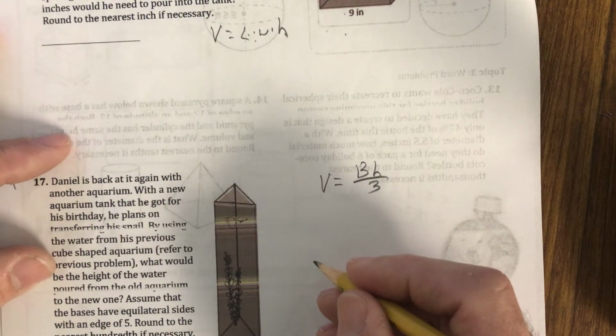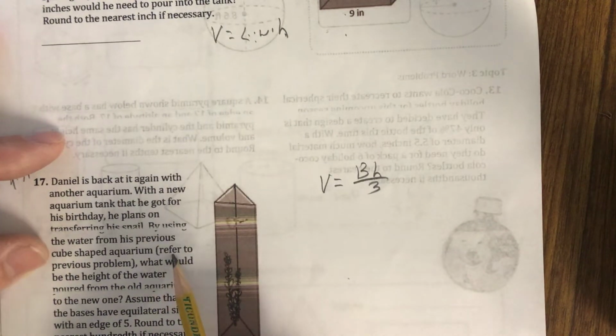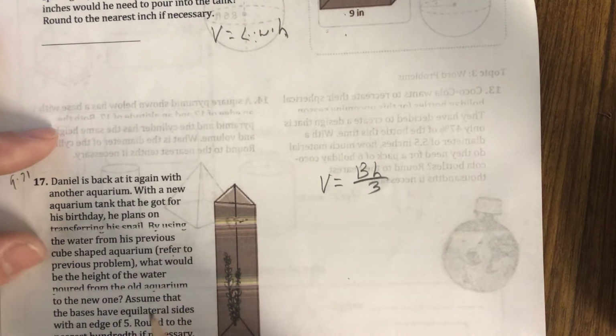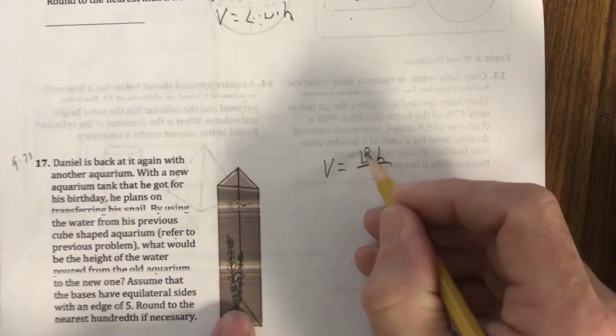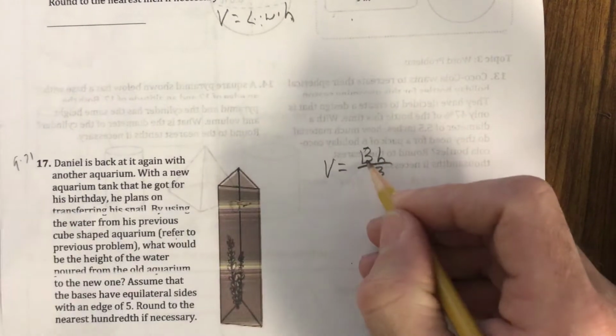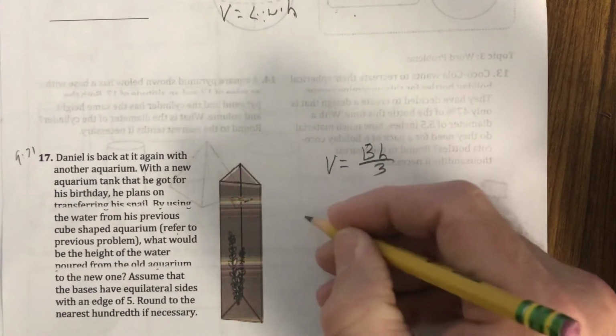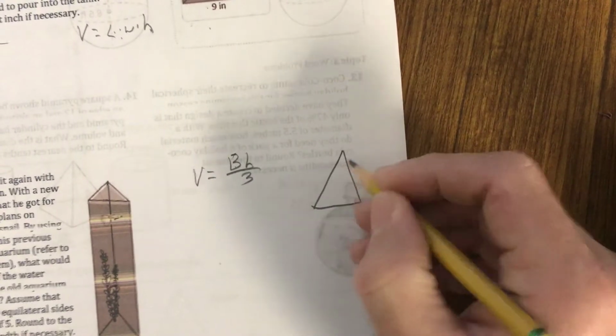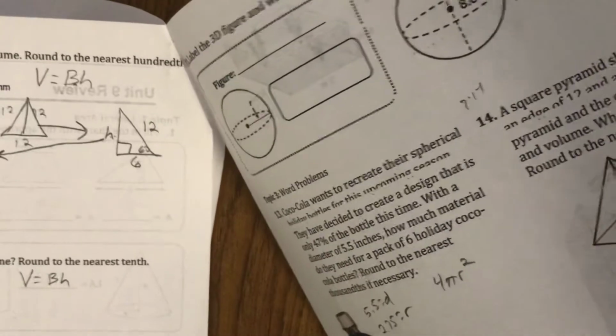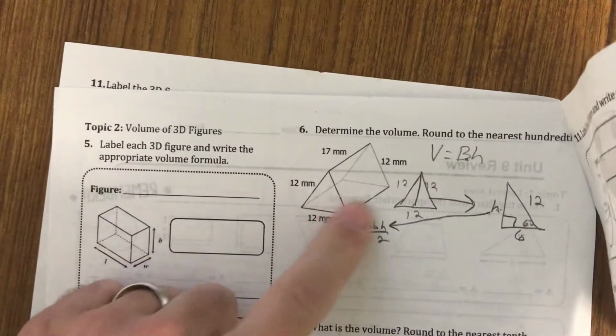Does it ask us to find the height? Is that what it asks us? Yes, so this is what we're going to figure out. So you need to figure out the base area. This is an equilateral triangle. You'll do this one just like number 6.